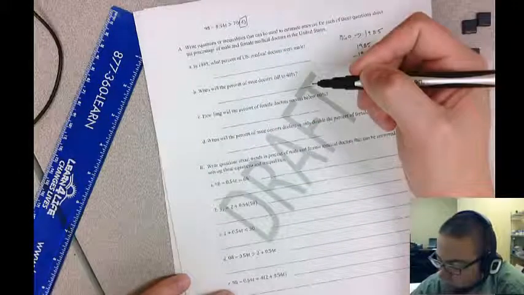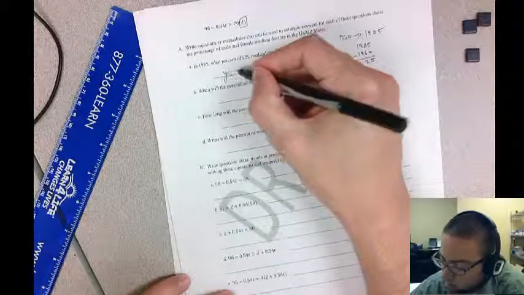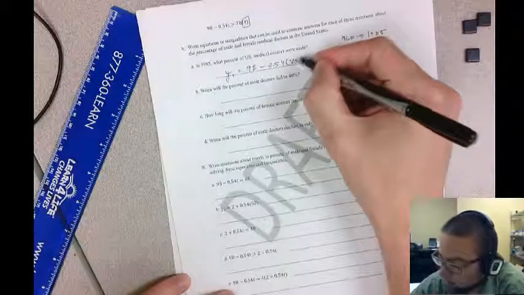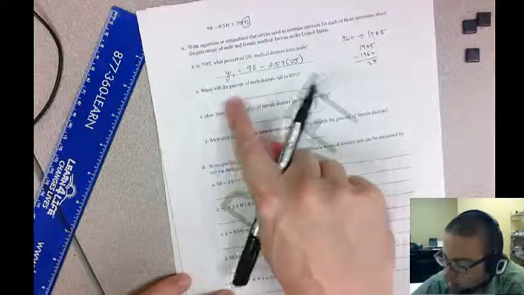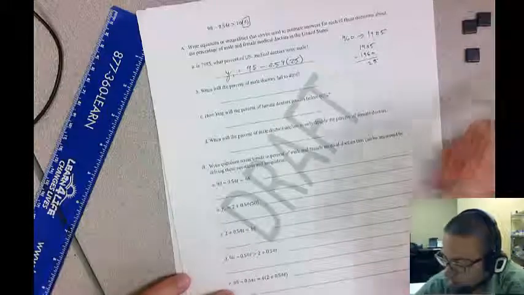So I'm going to use t equal to 25. The percentage would be y1 equals 98 minus 0.54 times 25. I'll do that first one, but you're going to put the others into equation form.